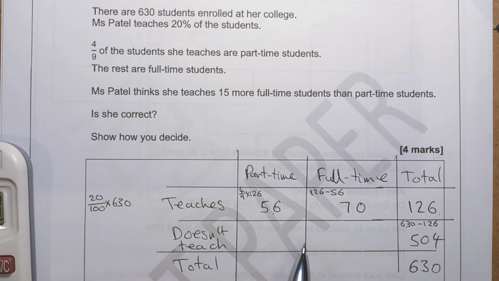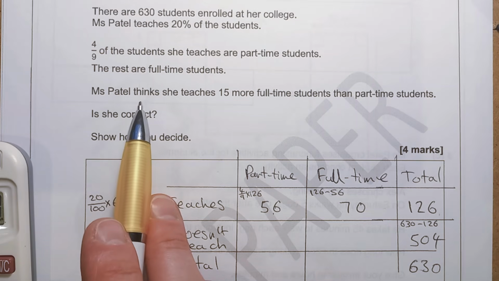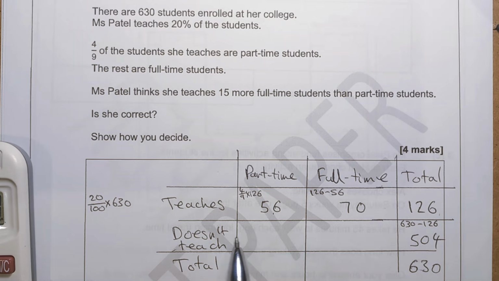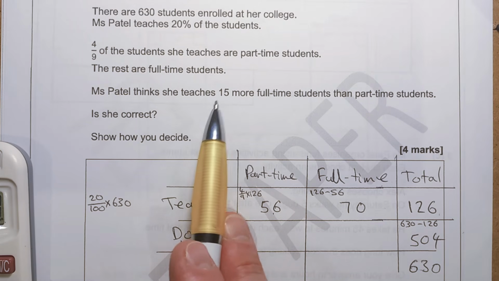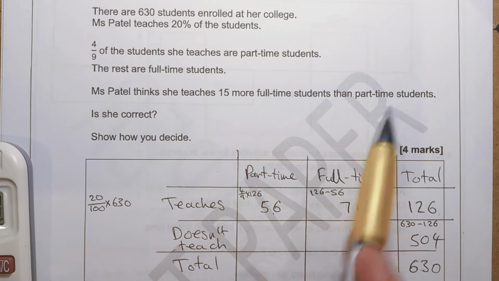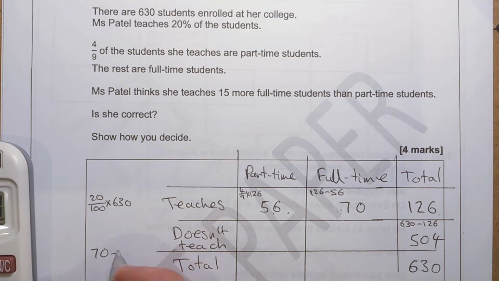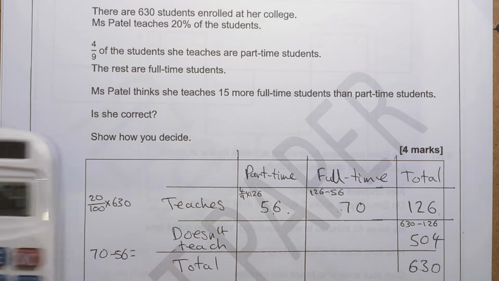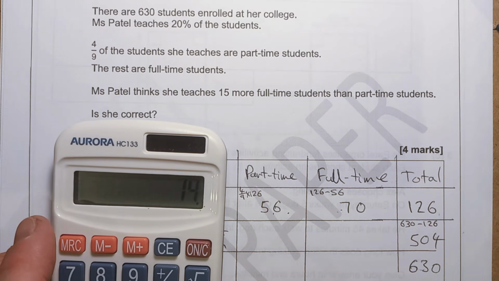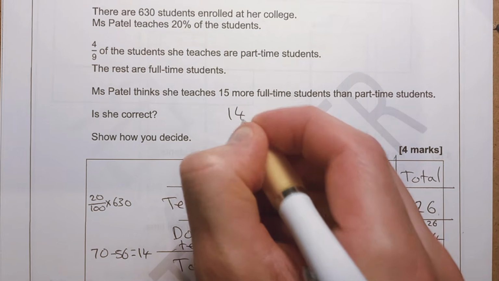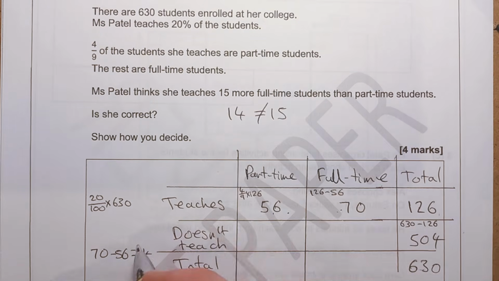Okay, right, now let's see. Do we need to work out the rest of the information? Ms. Patel thinks she teaches 15, so they're only asking about the teaching one, so we don't really need this row here. She thinks she teaches 15 more full-time than part-time. So it's looking at the difference between these two. Well, 70 minus 56 is 14. And we can say, well, 14 is not equal to 15, so is she correct? No, she's not.